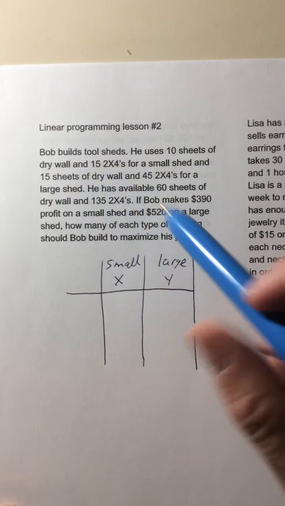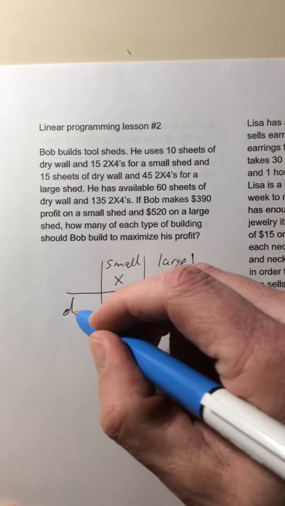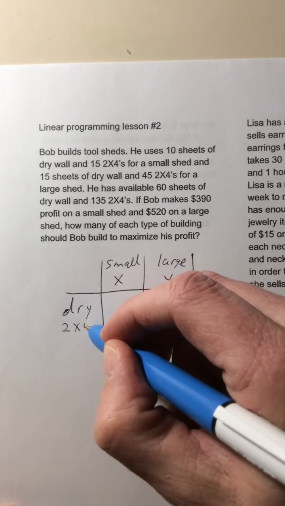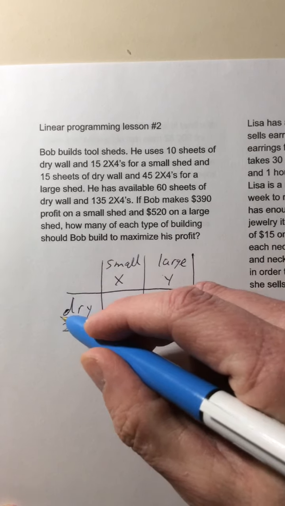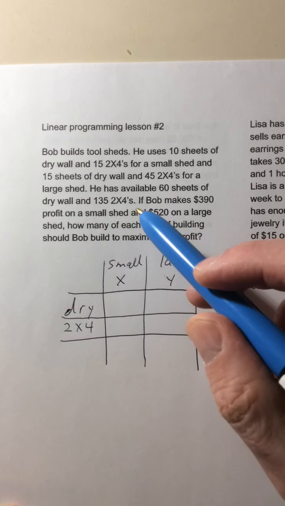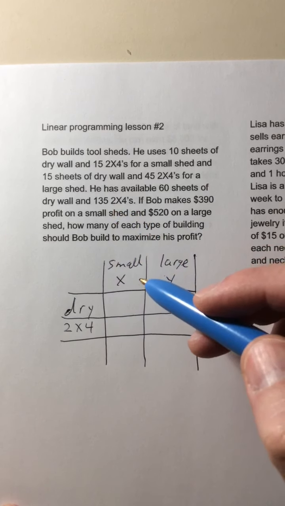So we can already see that the limiting factors are his materials. So we got drywall and we got 2x4s. And that's all we have as limiting factors, because that's all he needs in order to build his sheds here.